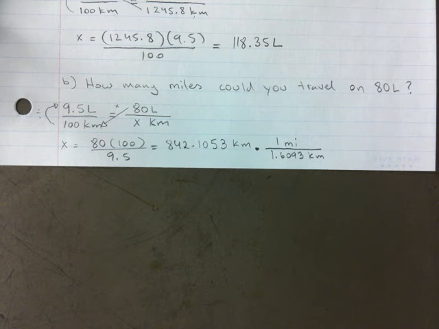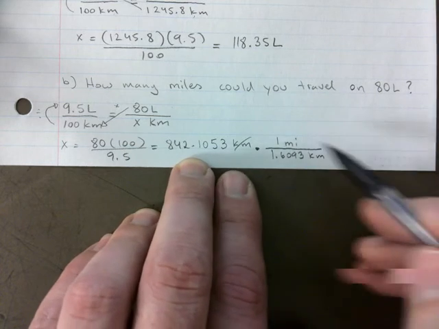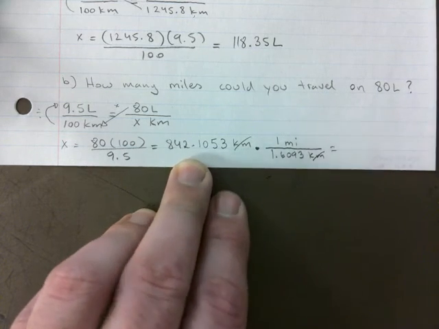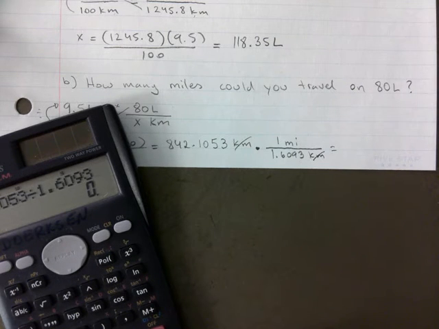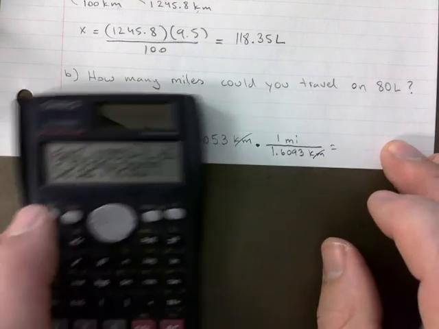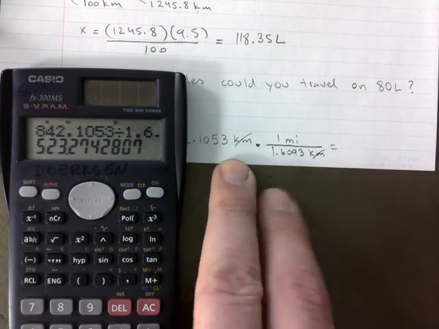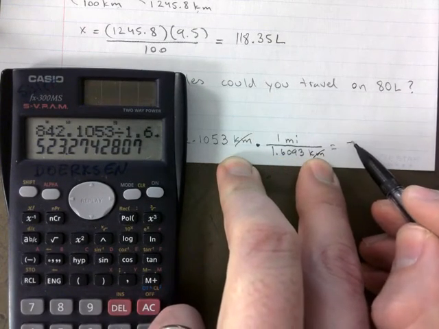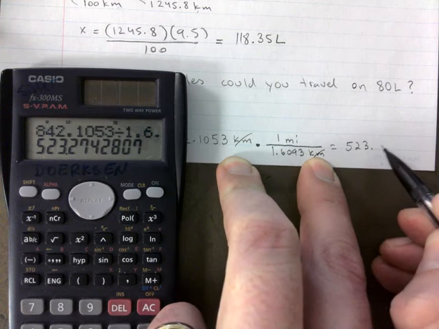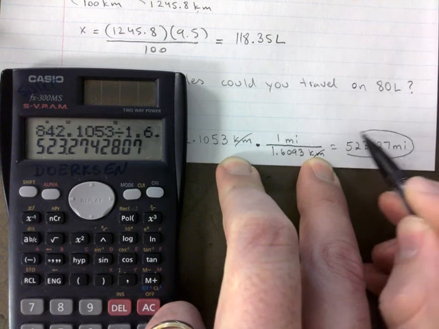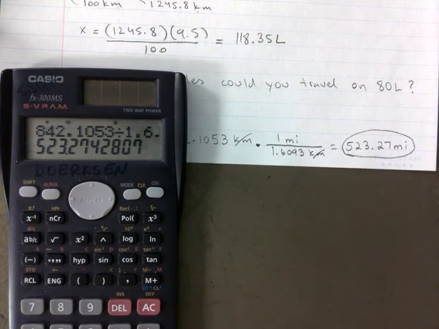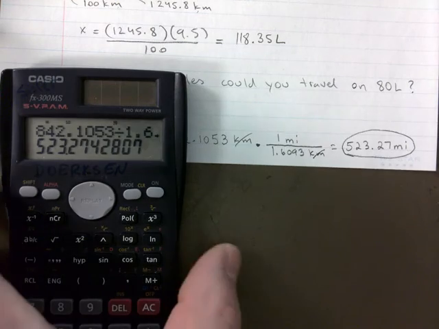If you want to just have that as well. Kilometers, kilometers. So 842.1053 is basically divided by 1.6093. Sorry, there it is, right? I divided it. So that is 523.27 miles. That is the final answer. This answers the question. Okay?